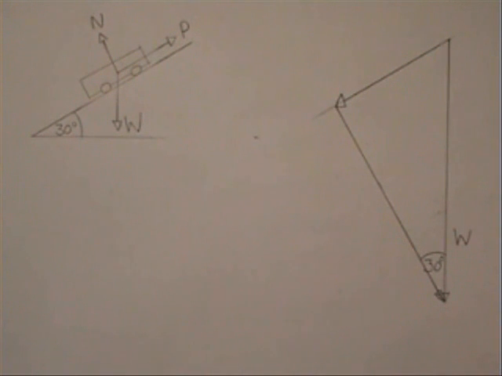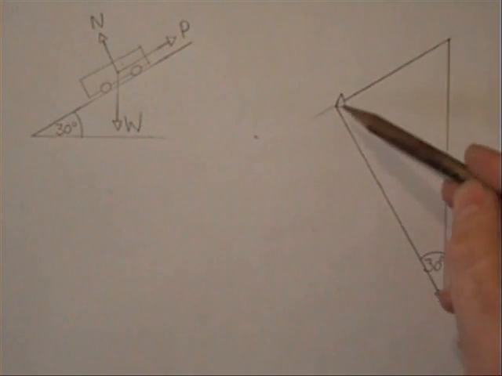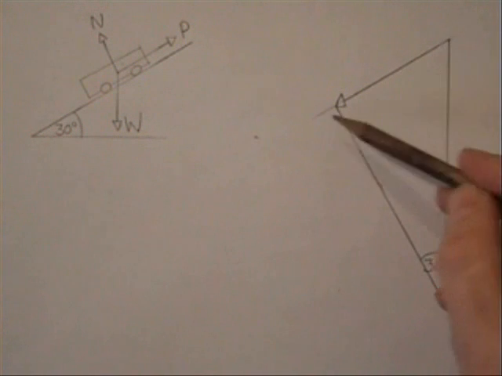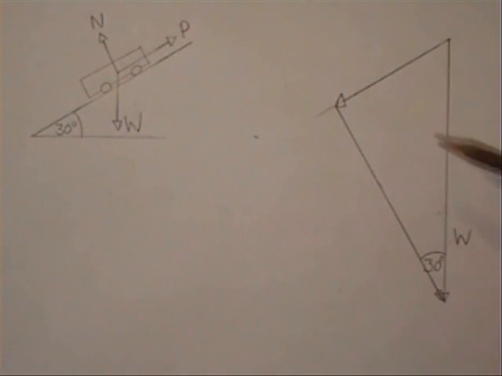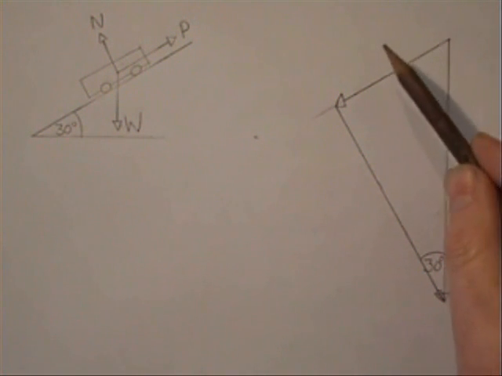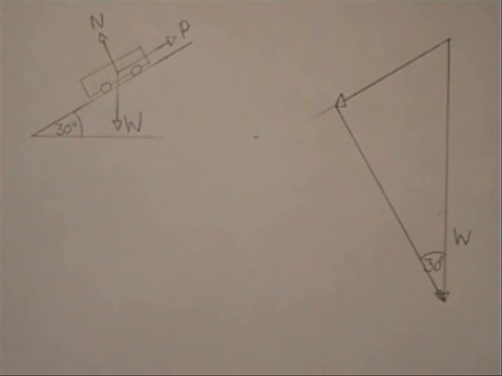To find the size of our components of W, we need to use trigonometry. If we look at our vector triangle, we see that this component, the component that acts down the slope, is the side that's opposite to our 30-degree angle. So remember our trigonometry. Opposite divided by hypotenuse is equal to sine of 30 degrees. So the opposite divided by W would be sine 30 degrees. So that must mean that the opposite side must be W sine 30 degrees.